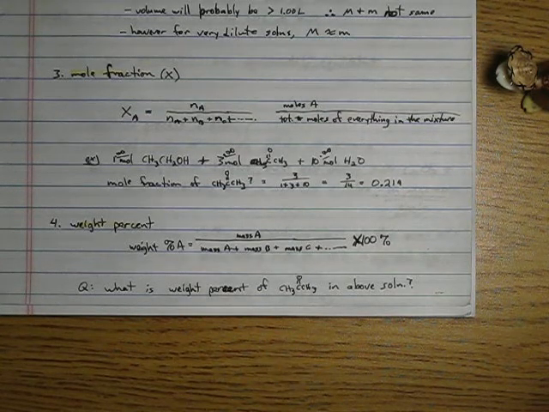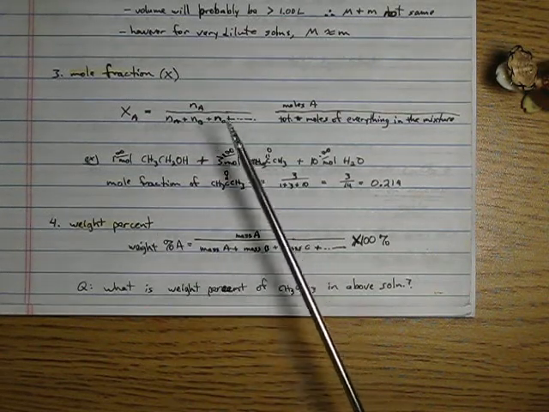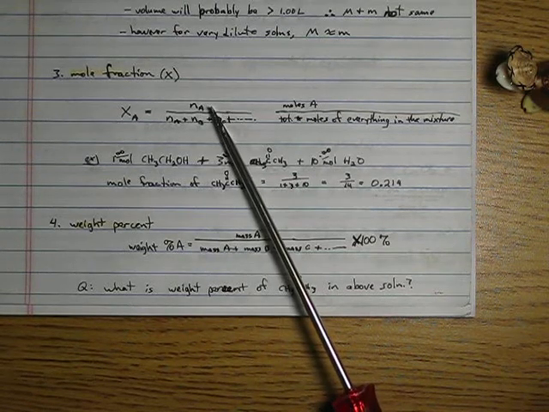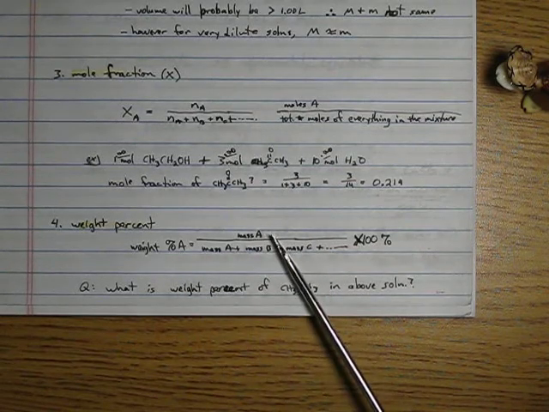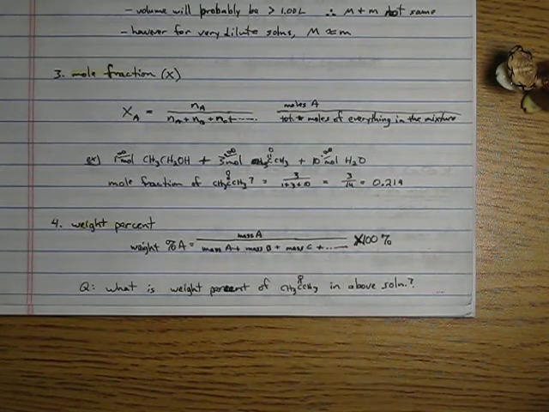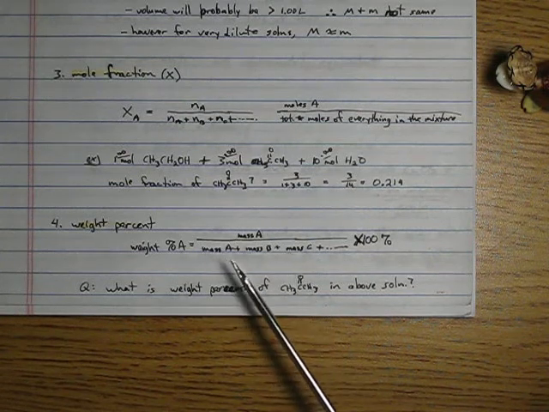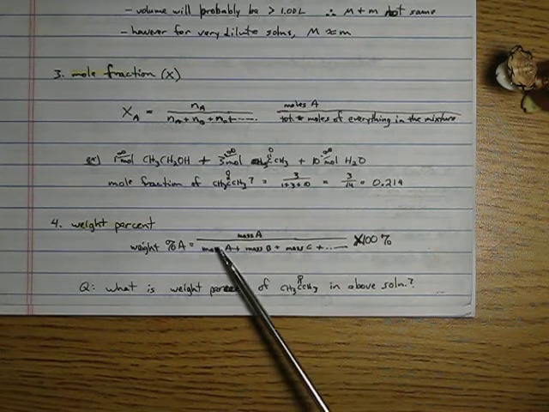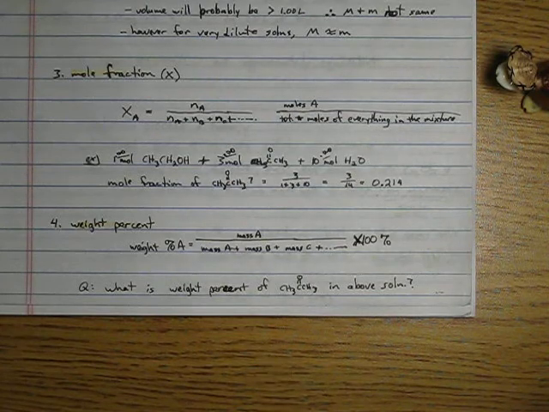Another unit of concentration is weight percent. And just like mole fraction was the fraction of the number of moles of one thing divided by the total number of moles, weight percent is the mass of something divided by the total mass. If you had the mass of A divided by the mass of A plus mass B plus C, the mass of the one thing you're looking at divided by the total mass of everything you have, you get the weight percent or mass percent.